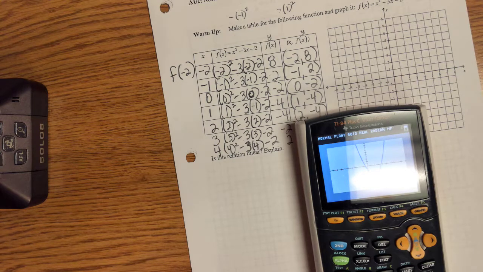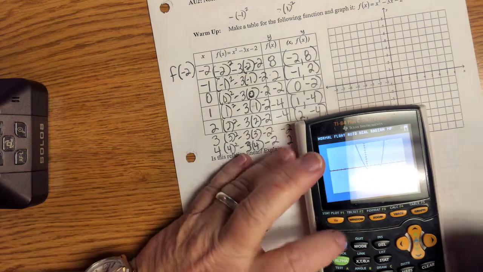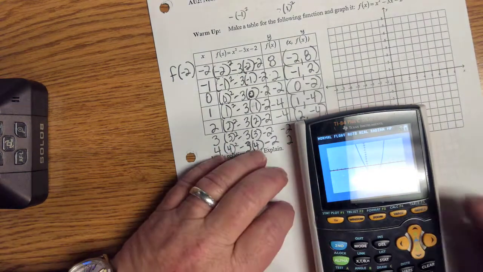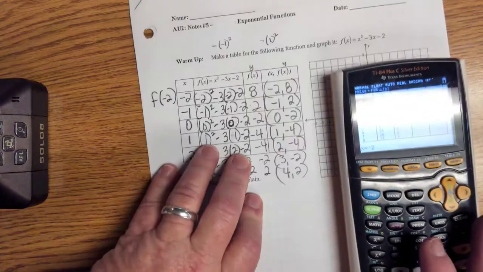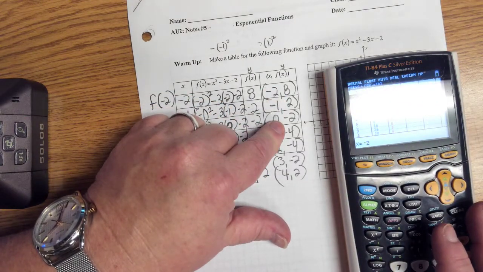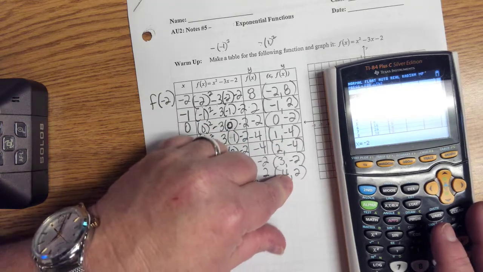And I get a nice little picture of a parabola. And I could do second and table. Did I freeze it? Nope. All right. And I could check. My y values are 8, 2, negative 2, negative 4, negative 4, negative 2, and 2. Right?